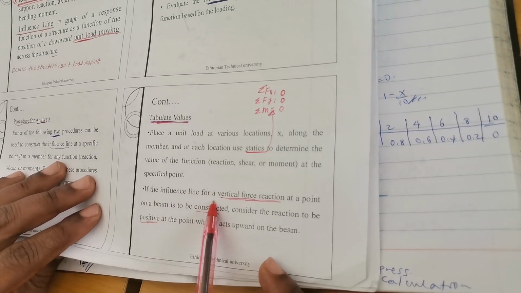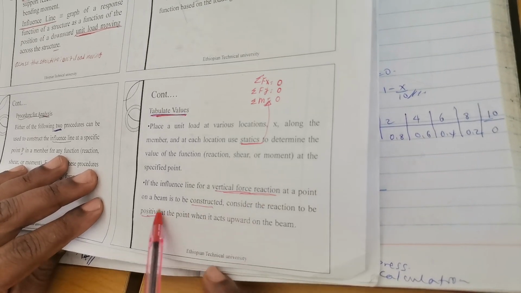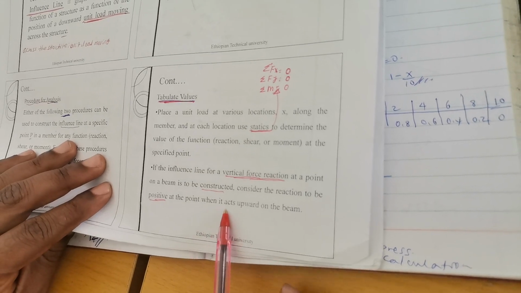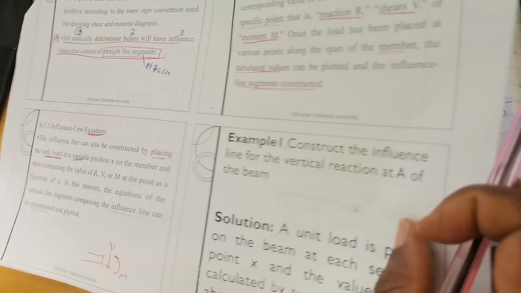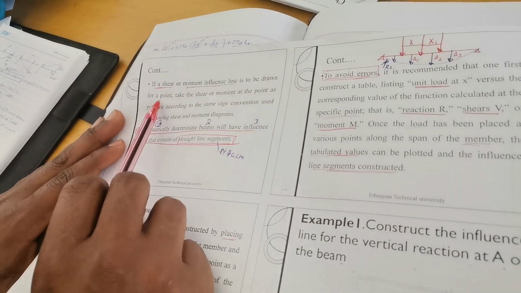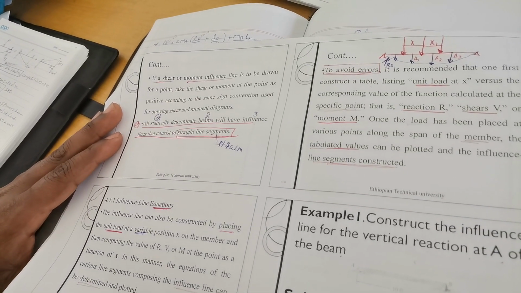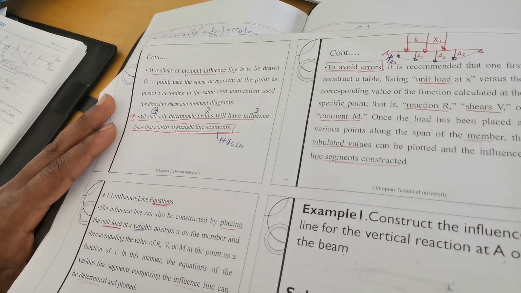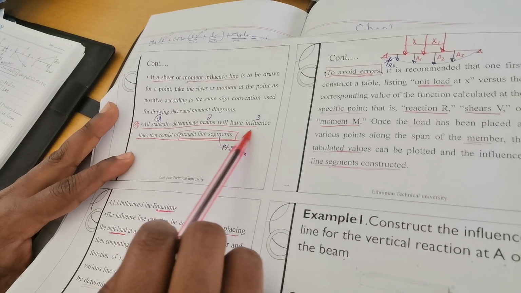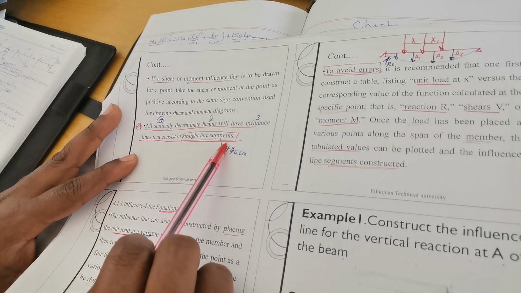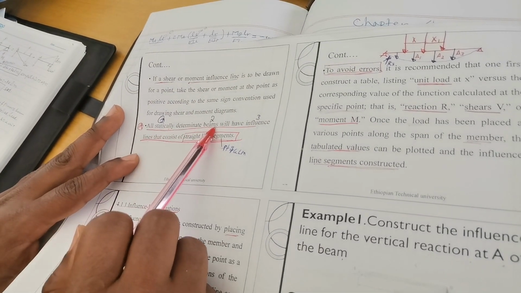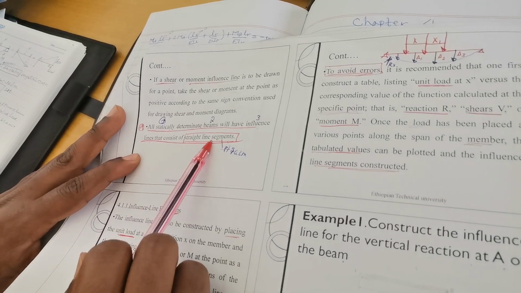If the influence line for a vertical force reaction at a point on a beam is to be constructed, consider the reaction to be positive at the point when it acts upward on the beam. If a shear or moment influence line is to be drawn for a point, take the shear or moment at the point as positive according to the same sign convention used for drawing shear and moment diagrams. All statically determinate beams will have influence lines that consist of straight line segments.